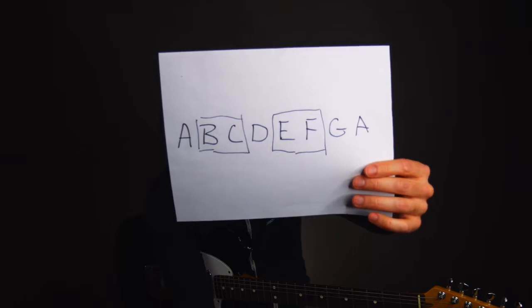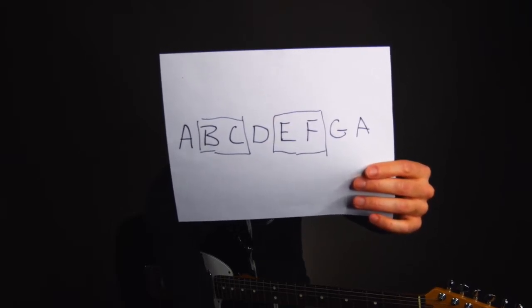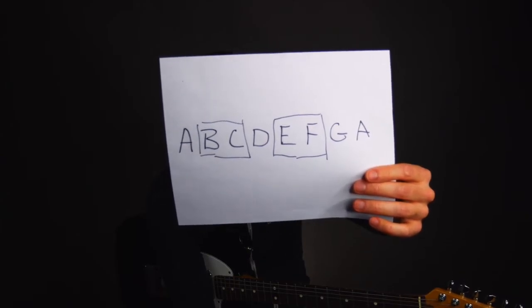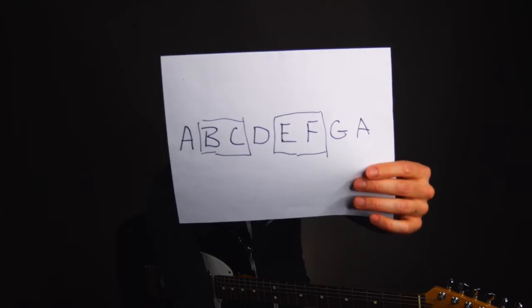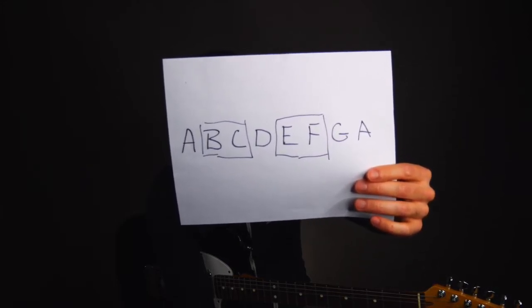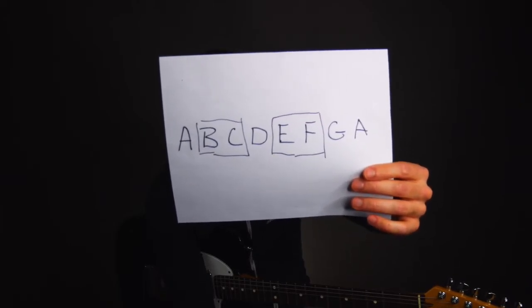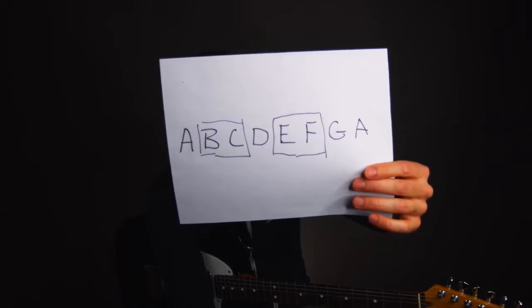So if you're on the A note and you want to get to the B note, you've got to move two frets. Now once you get to B, because we're right beside this C, and no sharps and flats between the B and the C, you're just going to move one fret. So you're going to go from the B to the C. And then if you want to get to the D, you've got to move two frets, which is a whole step.